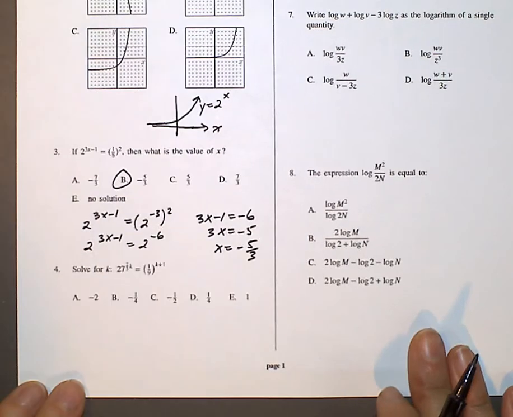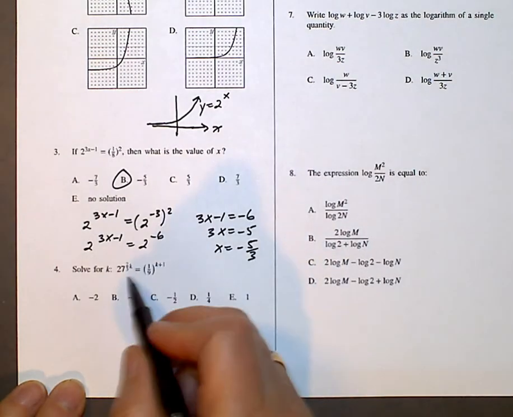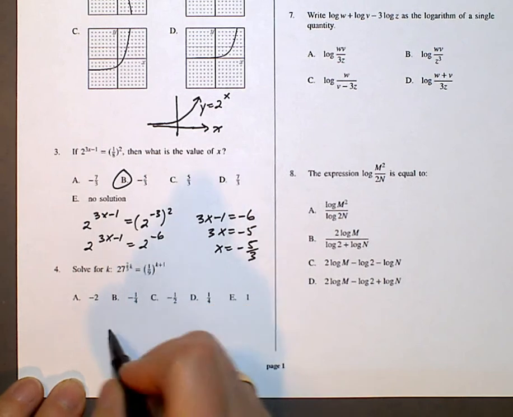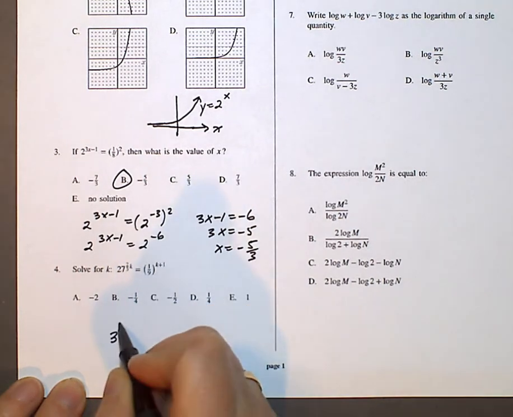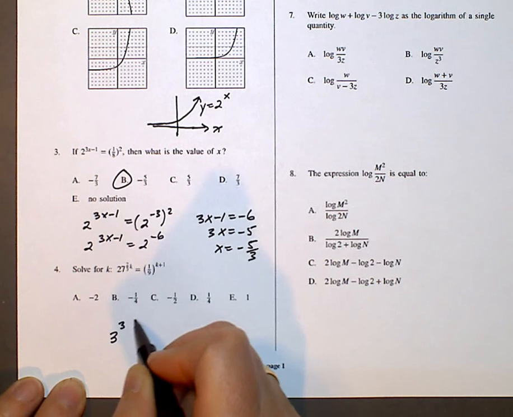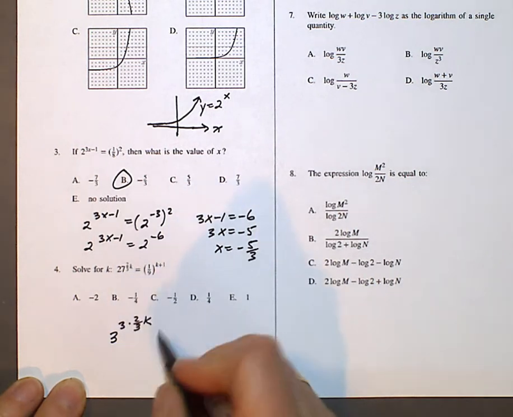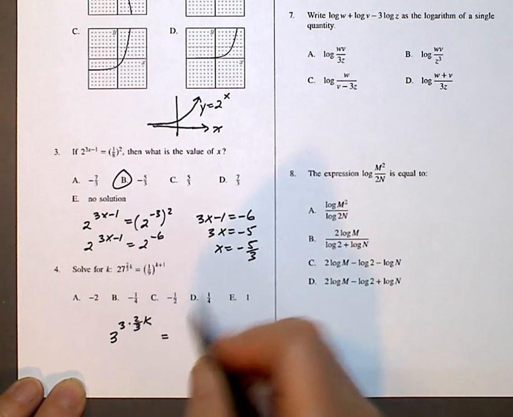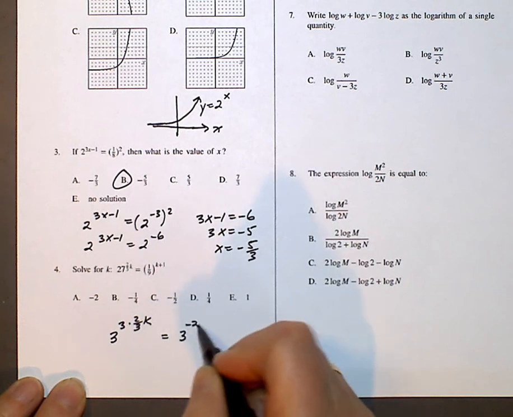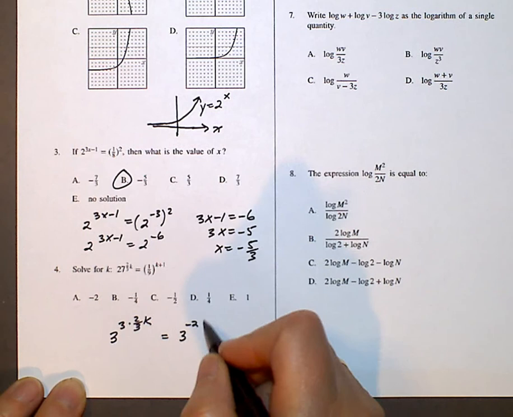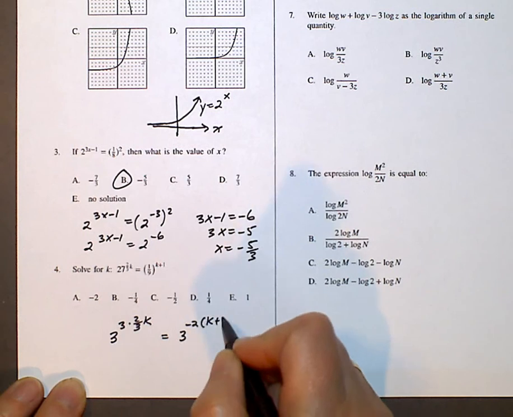Number 4, I've got a 27 on one side and 9. I'm going to write this in base 3. So 3 to the 3rd times 2/3 k, because it's being raised to the 2/3 k power, equals 3 to the negative 2, which is the 1/9, to the k plus 1 power. So those are going to be multiplied.